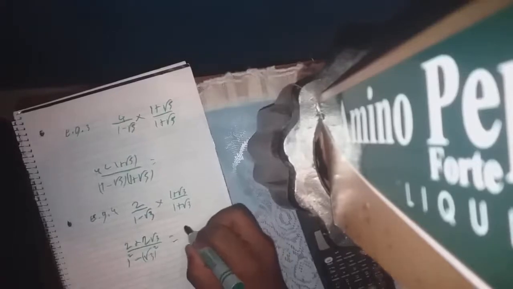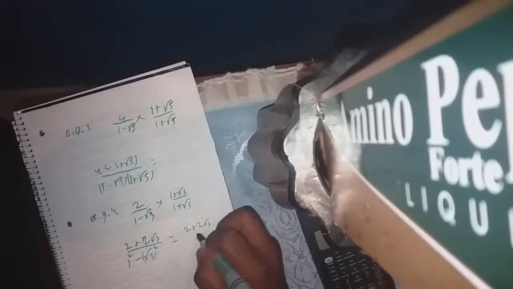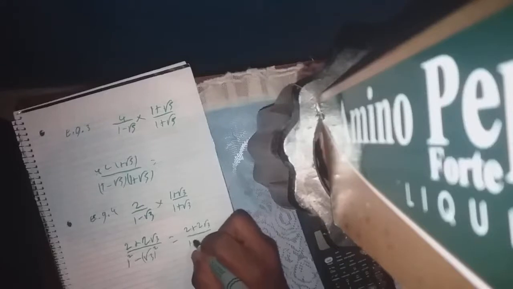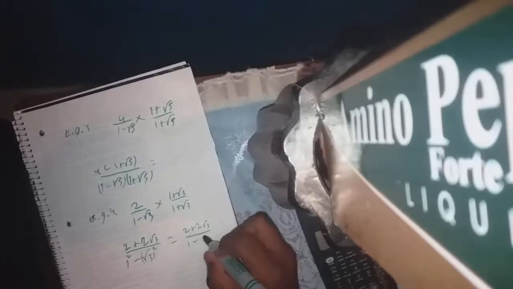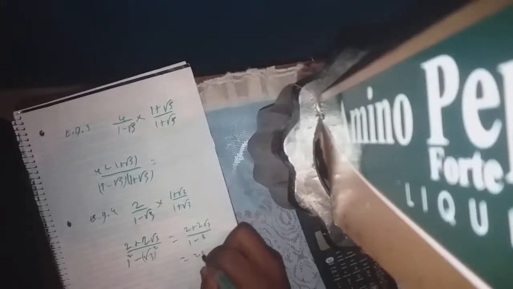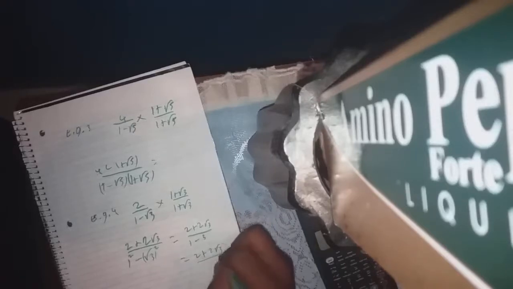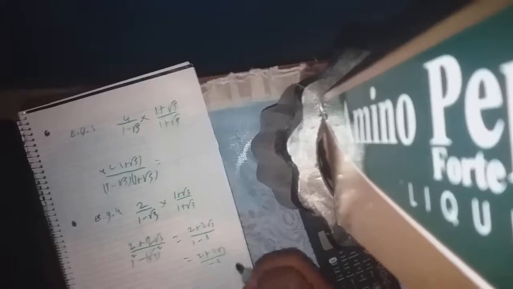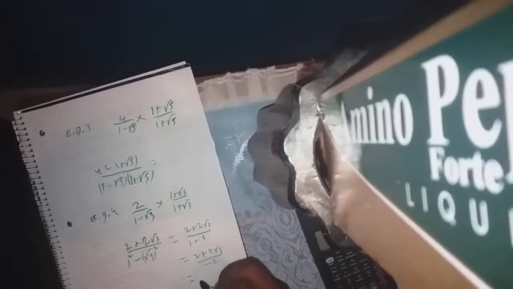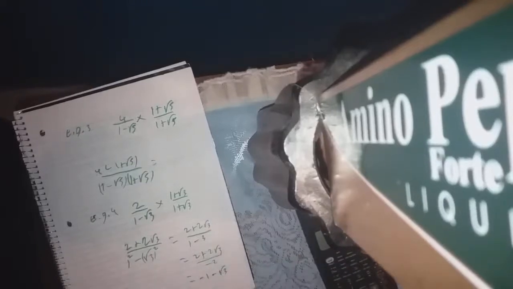And of course, that will give us 2 plus 2 root 3 over 1 minus 3, so 2 plus 2 root 3 over negative 2, and you can choose to divide through by 2, so that would give us negative 1 minus root 3, and that will be our solution for this. Here we go.